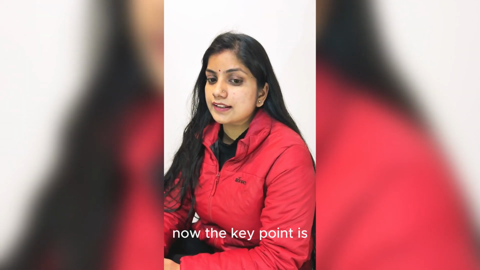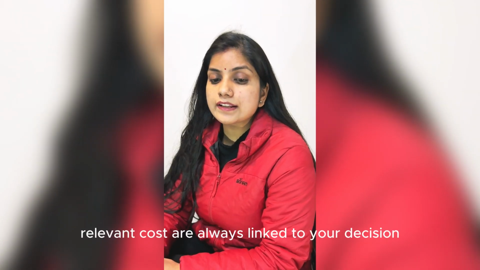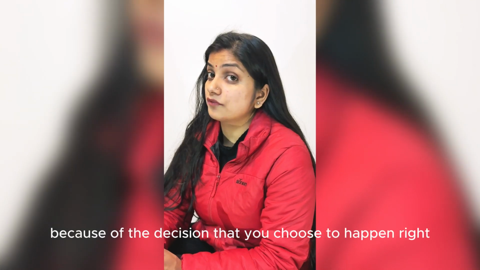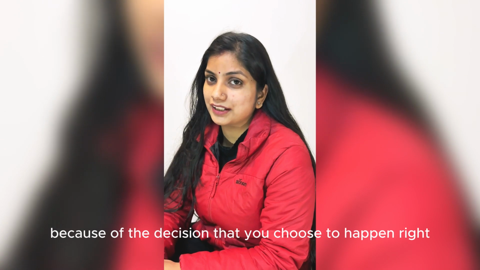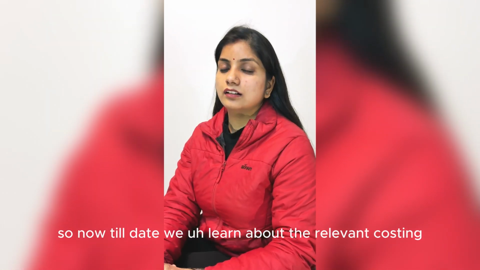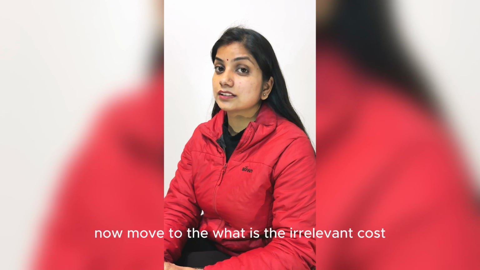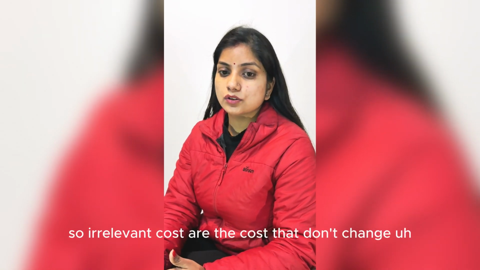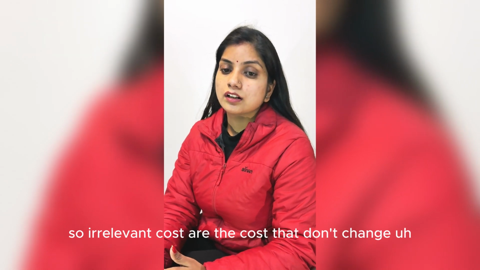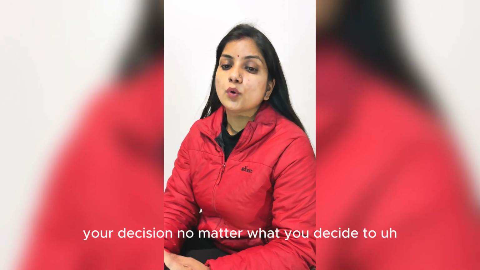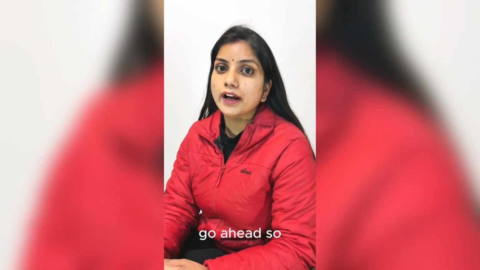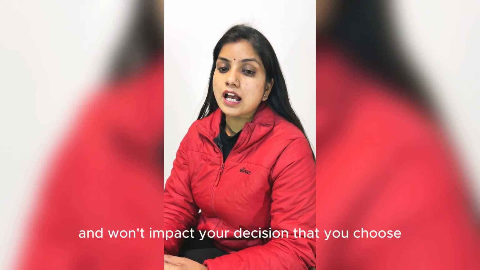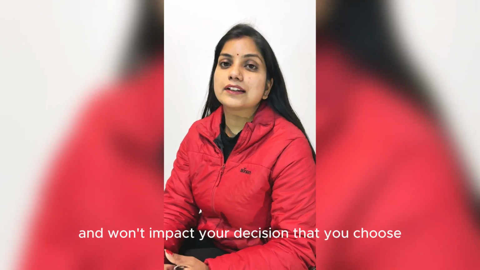Now the key point is relevant costs are always linked to your decision and will only happen because of the decision that you choose, right? So till now we have learned about relevant costing. Now move on to what is an irrelevant cost. Irrelevant costs are the costs that don't change no matter what you decide to go ahead with. These costs might be from the past or are fixed and won't impact the decision that you choose.